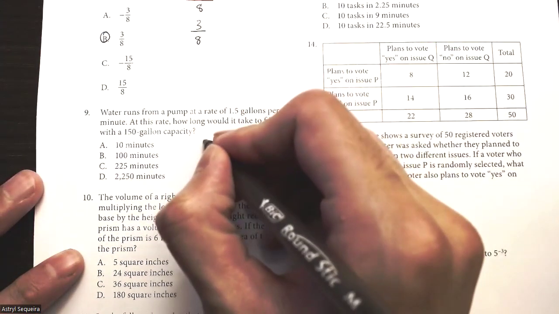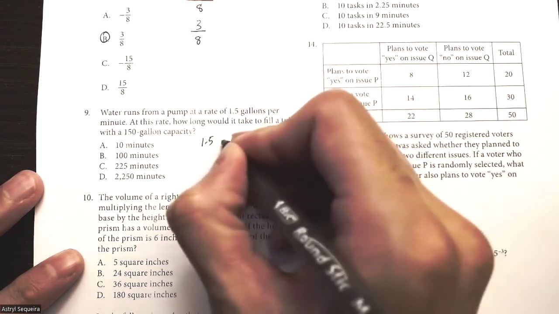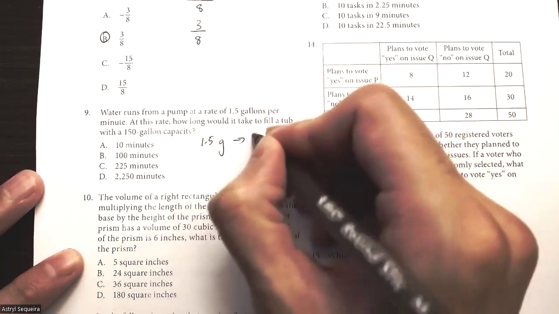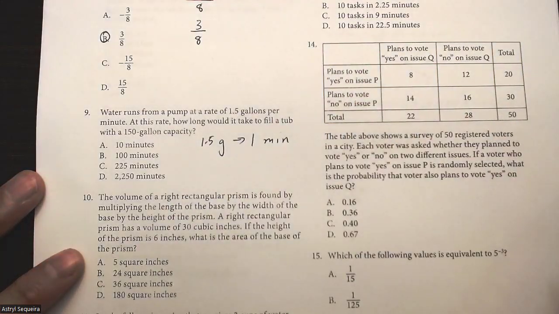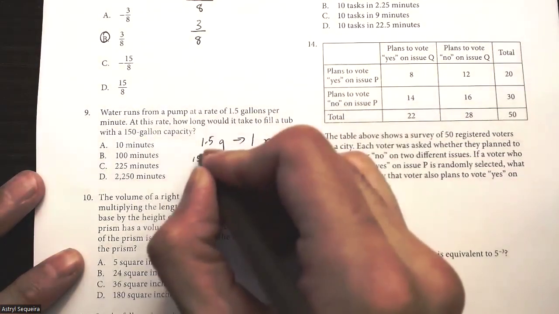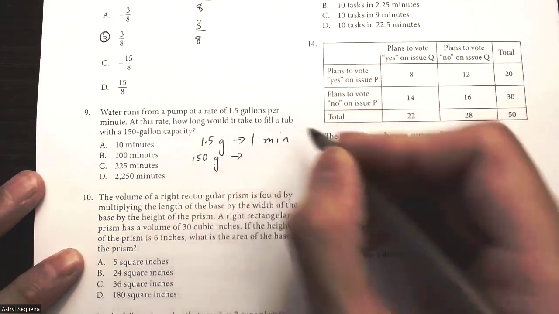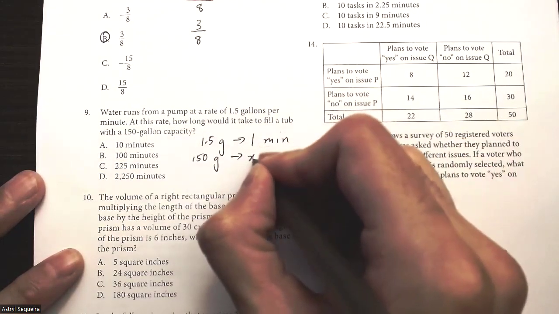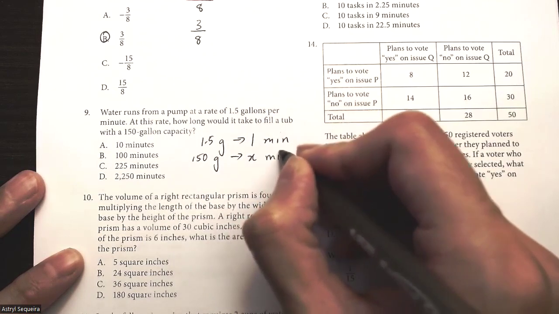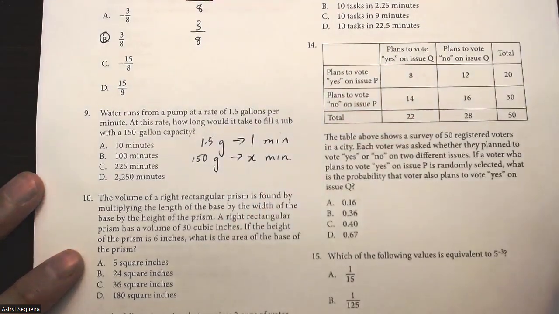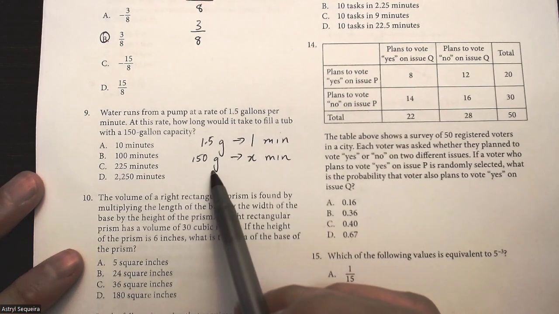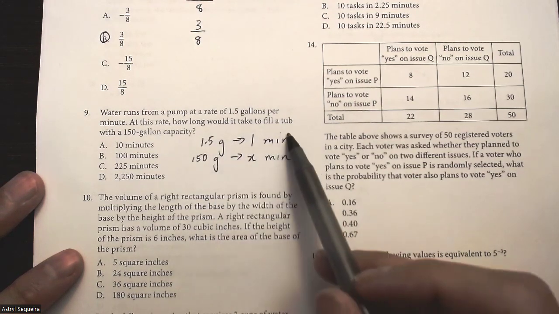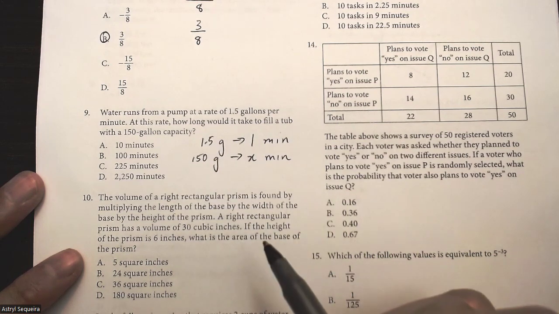So cross multiplication, 1.5 gallons for 1 minute. You just have to put the same unit above the same unit. So I have 150 gallons, and I need to find out how long it will take, which is going to be represented by X minutes. That's how you set up cross multiplication. You make sure the same unit is above itself. So minutes over minutes and gallons over gallons.